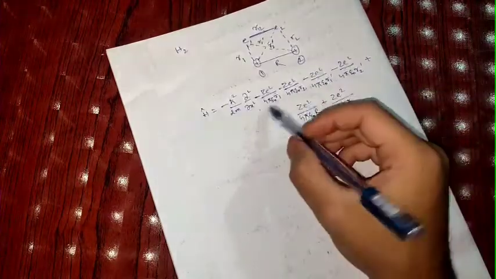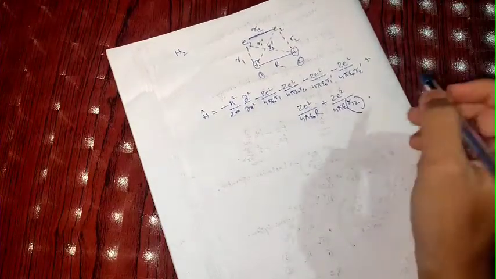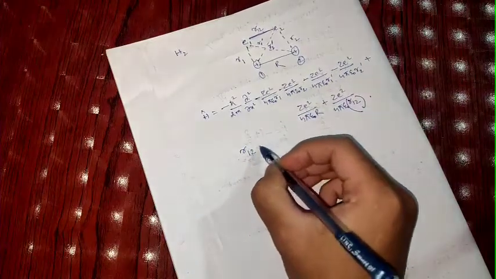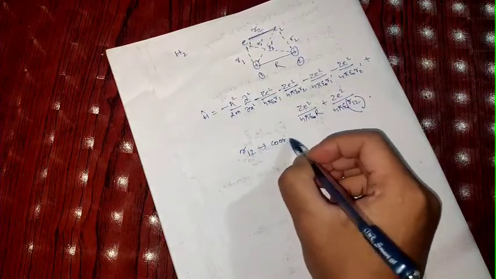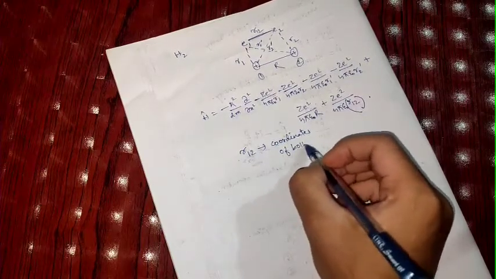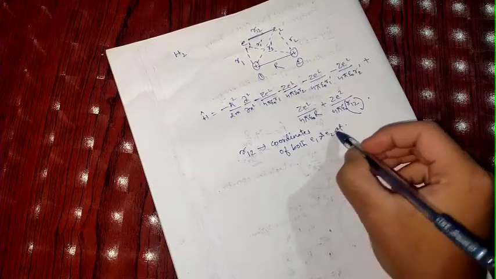Now the problem is with this particular term only in a multi-electron system, with r12, because this r12 consists of coordinates of both electron 1 and 2 at the same time, or you can say simultaneously.